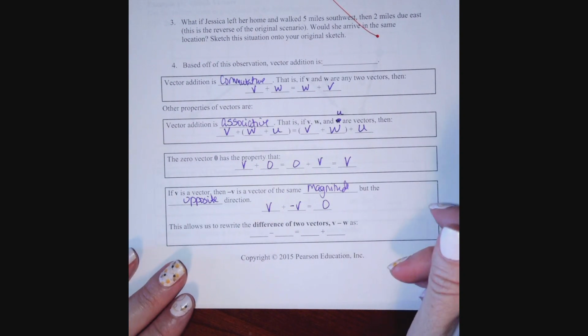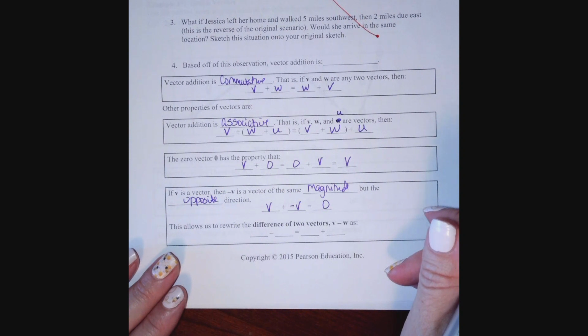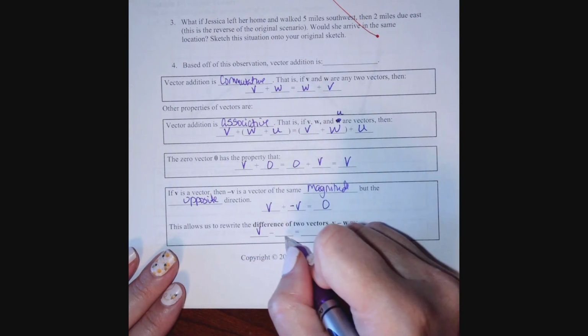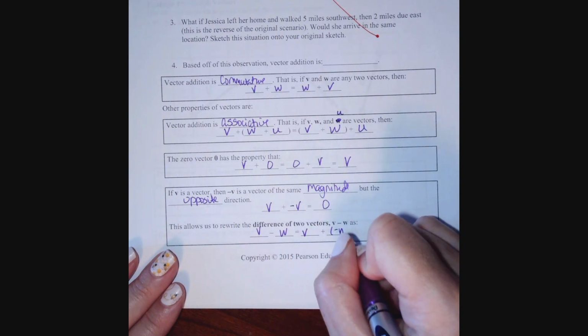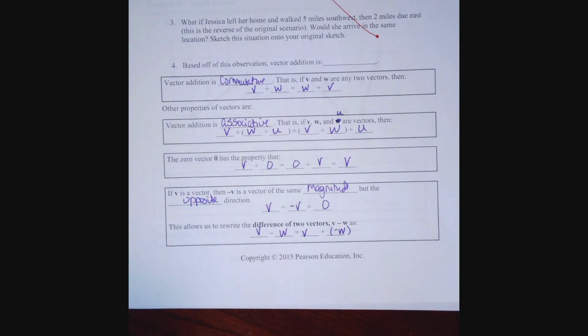This allows us to rewrite the difference of two vectors, V minus W. If I start with V minus W, I can think of it as V plus a negative W, the opposite of W. So instead of doing subtraction, I can think about the opposite of addition.